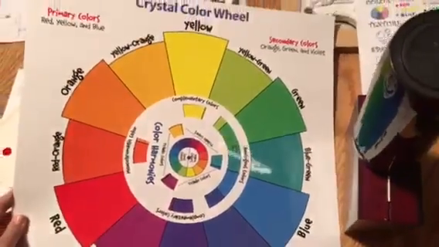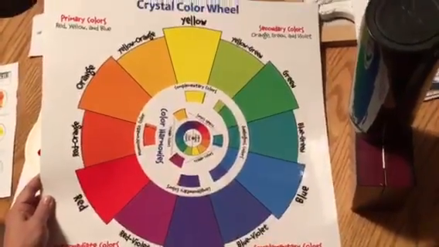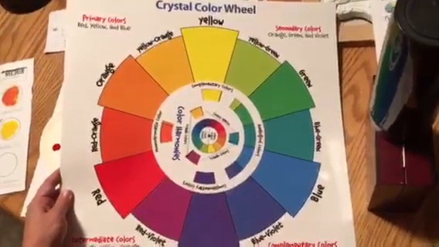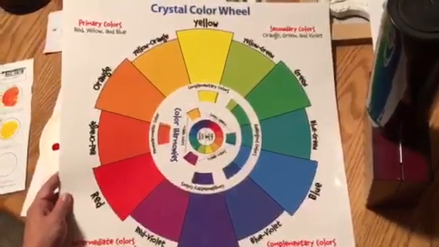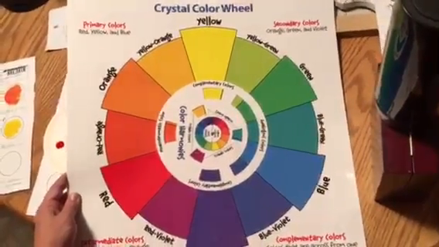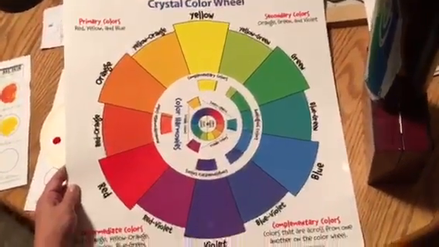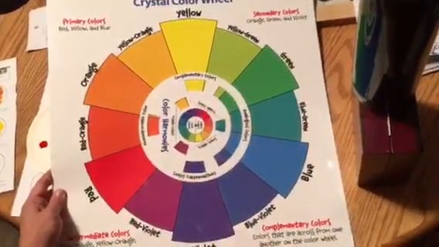Now that we know the elements of design, I want to show you guys the color wheel. So maybe you've seen this before. The color wheel is something that really helps us see colors. It's also the rainbow. I'm sure that you guys have seen a rainbow before. And the rainbow will show you the primary colors, which are red, yellow, and blue. And the secondary colors, which are orange, green, and purple. So the secondary colors are made from the primary colors, and that's what the color wheel shows us.